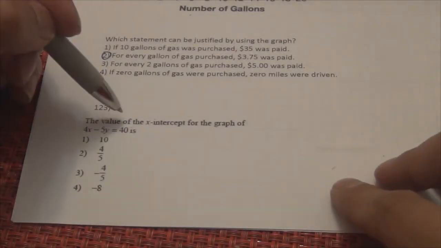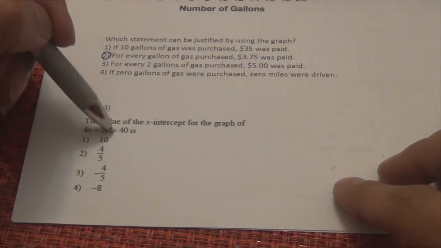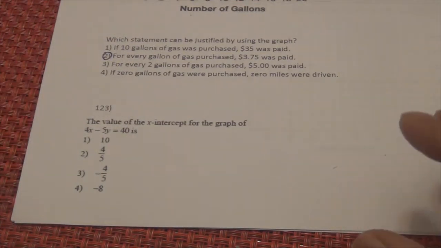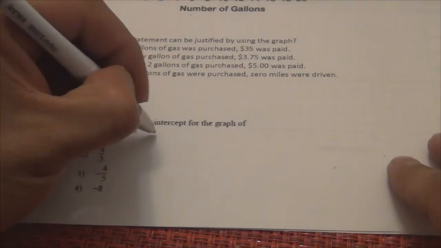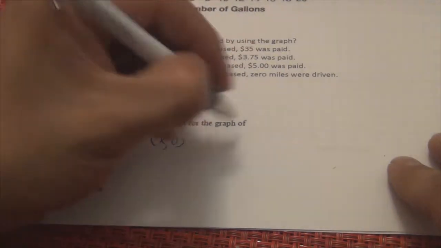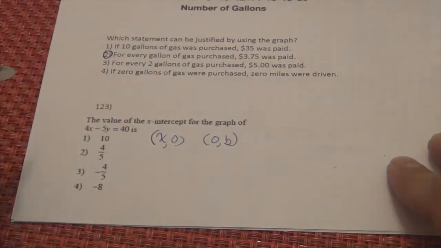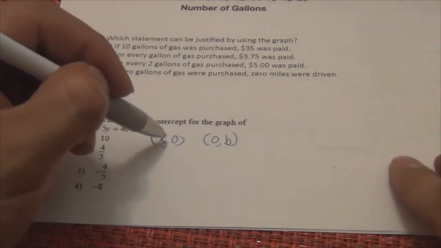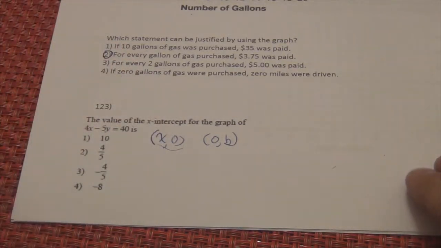123. The value of the x-intercept for the graph of 4x minus 5y equals 40 is. Okay, first of all, how do I find the x-intercept? The x-intercept has coordinates of (x, 0). The y-intercept has coordinates of (0, b) or (0, y). We're looking for the x-intercept, right? So I need to make the y a 0.